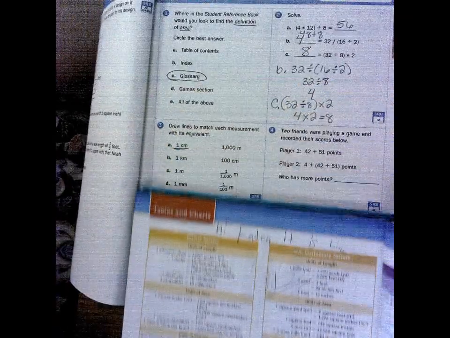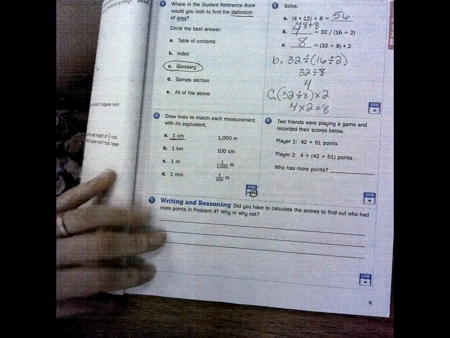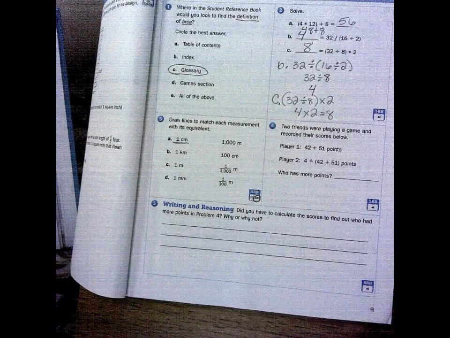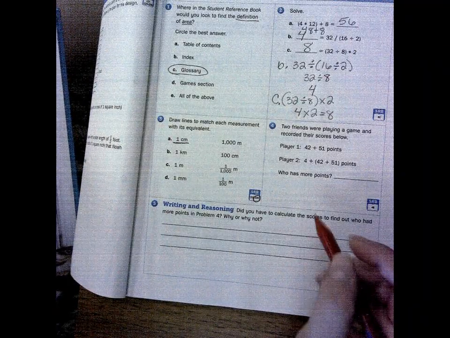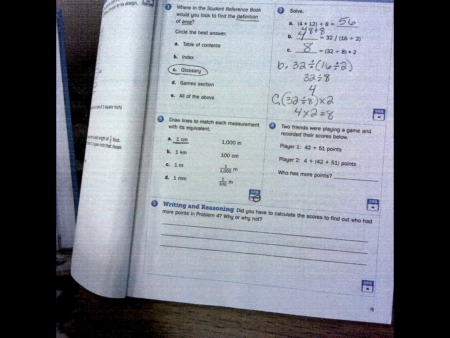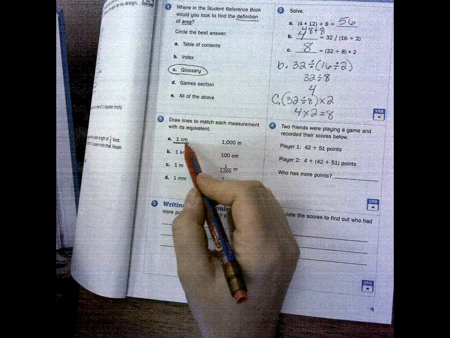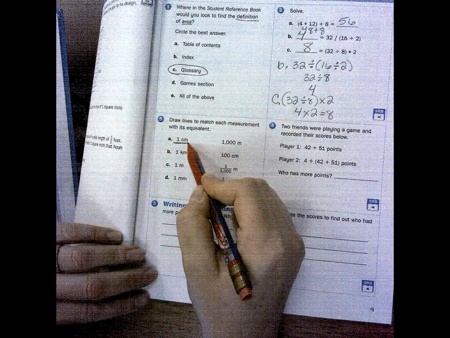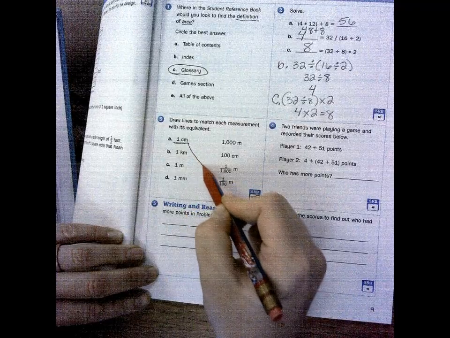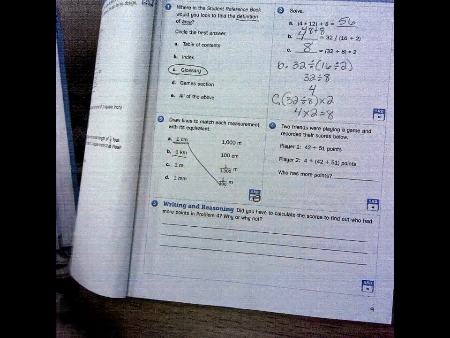So let's see what our choices are. 1 centimeter is the same as, now that's tricky, because 1 centimeter is pretty small. But if I were to think about meters, in a meter, I would need 100 centimeters to make a meter. So 1 centimeter is just 1 over 100 parts of a meter. Here. 1 kilometer. Now that's pretty big.